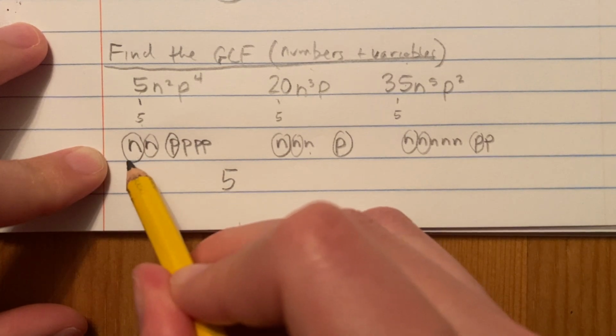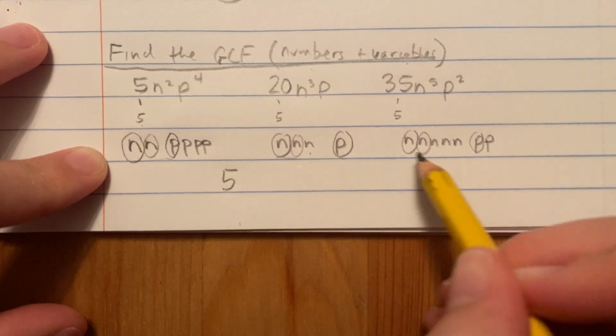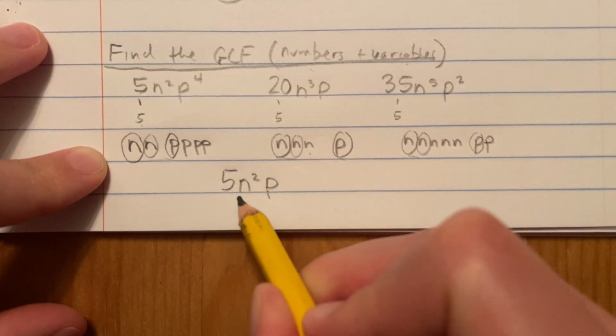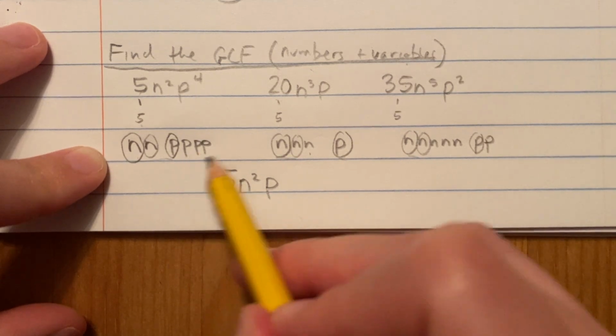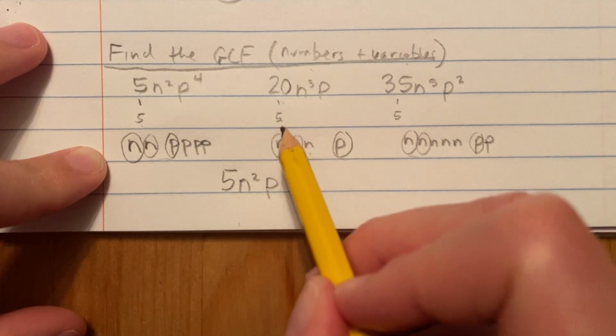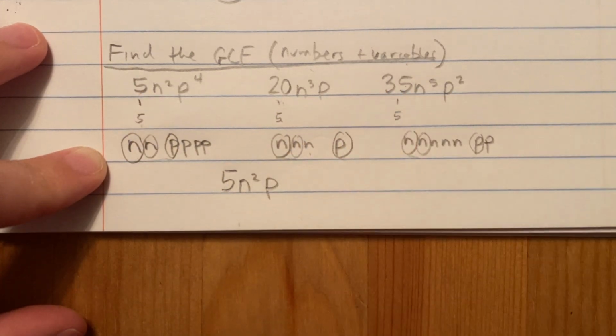So what they have in common is 2 n's and a p, right? 2 n's and a p, 2 n's and a p, 2 n's and a p. Those are common factors. Now there's other factors, right? Like, for example, 20 has other factors besides 1 and 5, but the 5 was the only one that was in common with all 3. So this would be my greatest common factor.